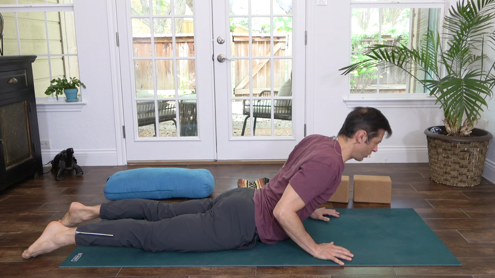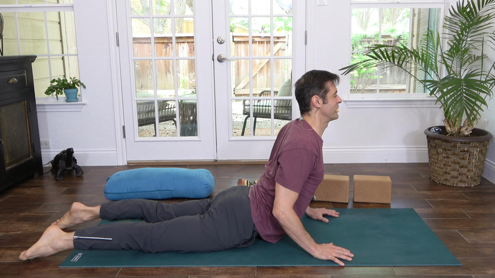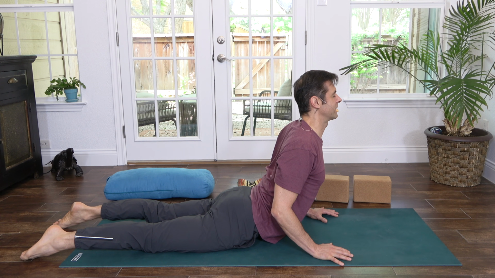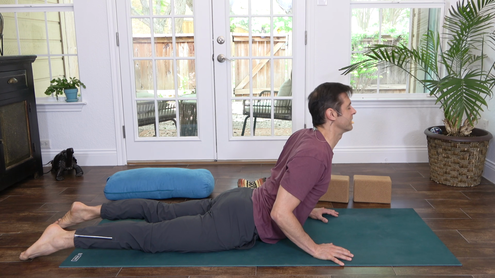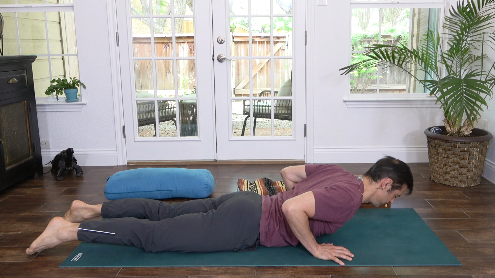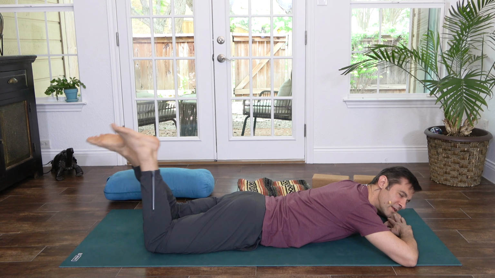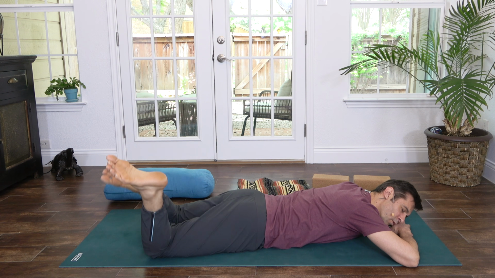One more time. Press and lift. This is a workout for your triceps too. Push the heart forward, draw the shoulders back. And come down. Nice. Again, pillow with the hands, bend the knees, wash the feet back and forth.